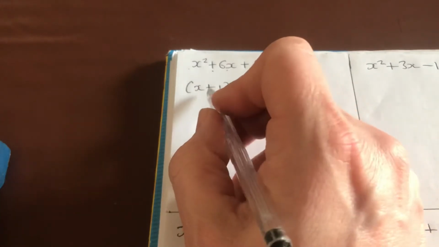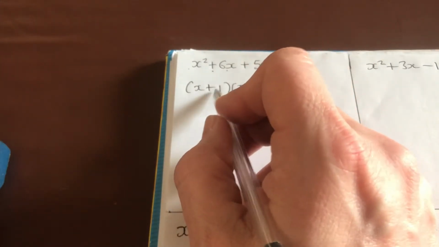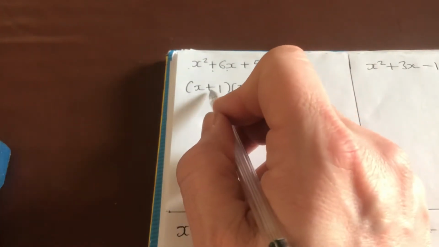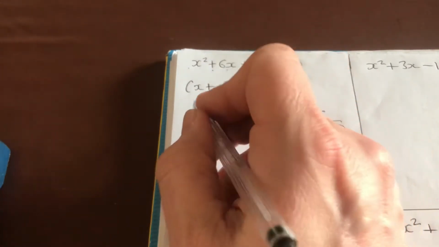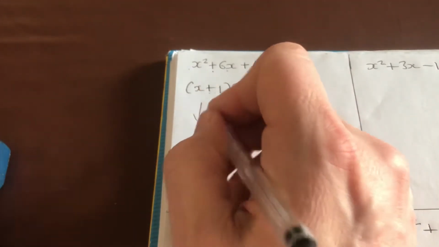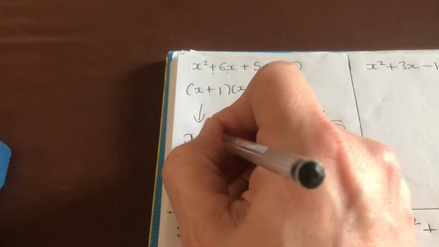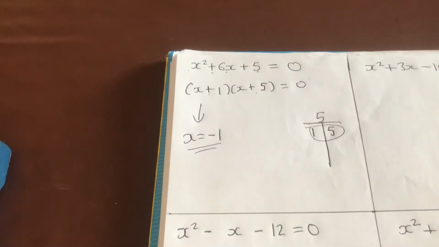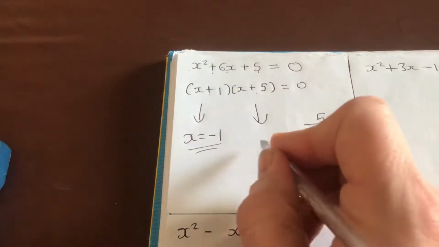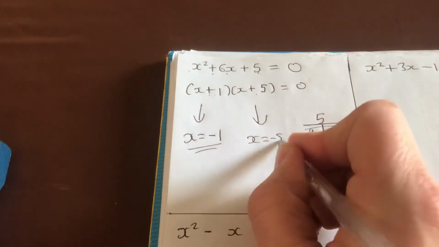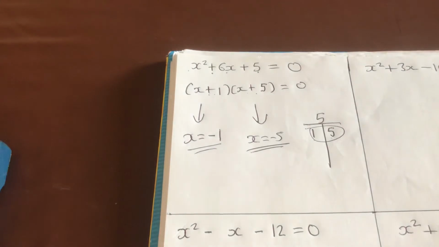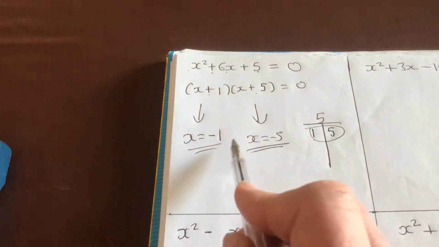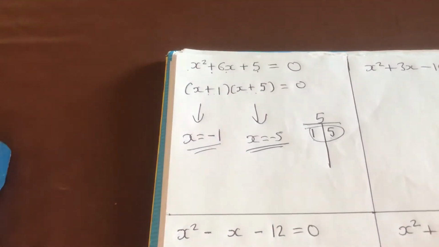Then I solve it. Now, anything times 0 gives me 0. So I've just got to make these brackets 0. Now, to make that bracket 0, hopefully you'll see that if x equals -1, the bracket is 0. And if here x equals -5, you'll see the bracket is 0. So here's my solutions. X is -1 or x is -5.